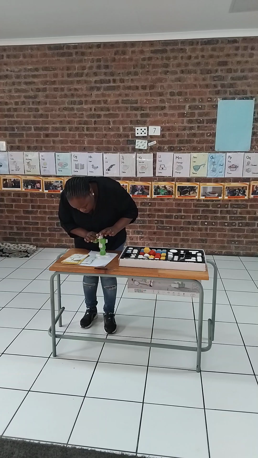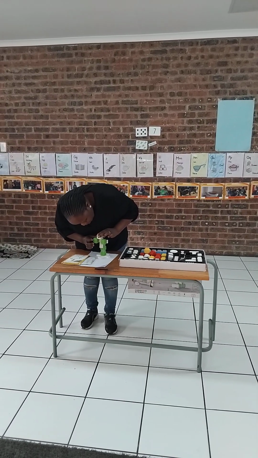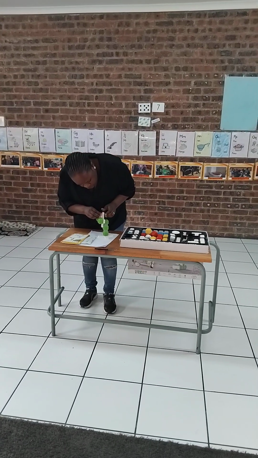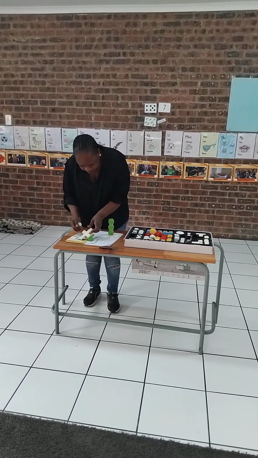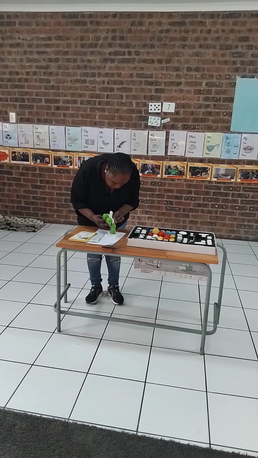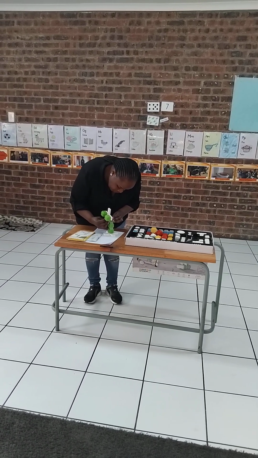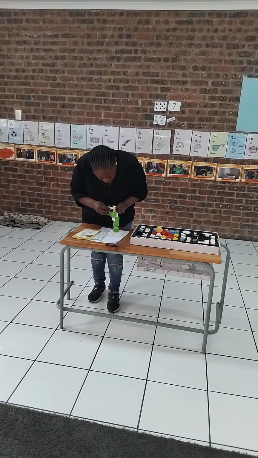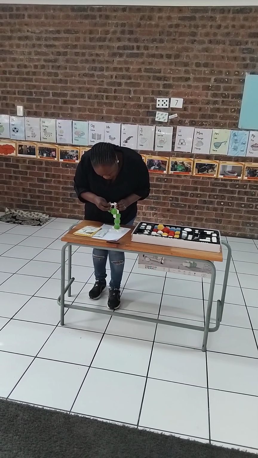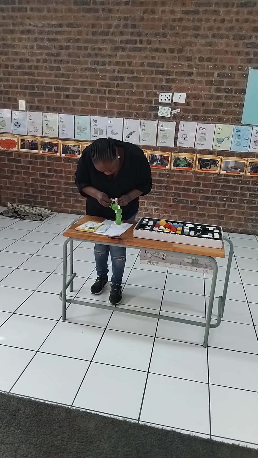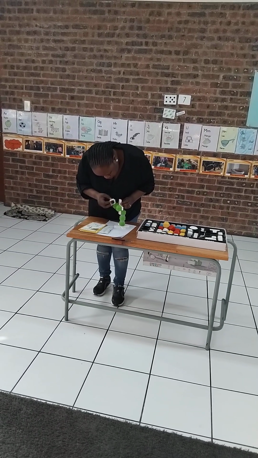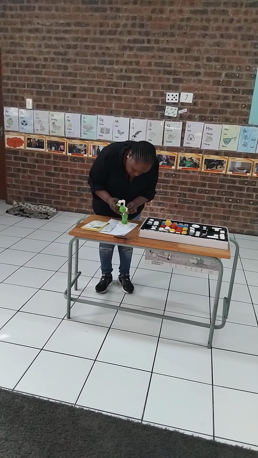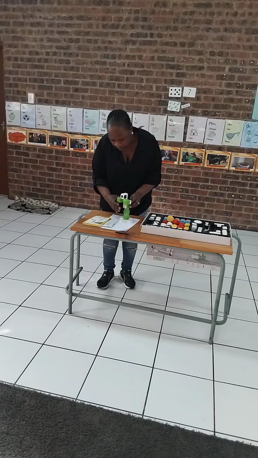Don't forget we are not going to use the connector because we already have the link. Okay, then let me put my master block here. Master block. Okay.